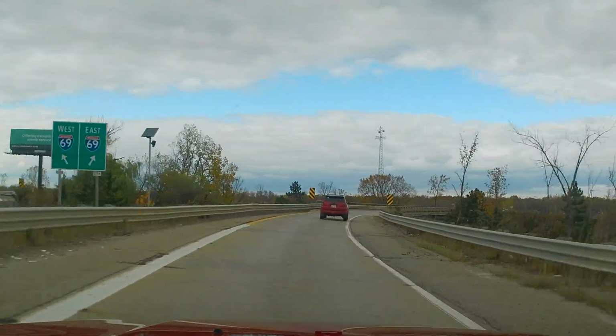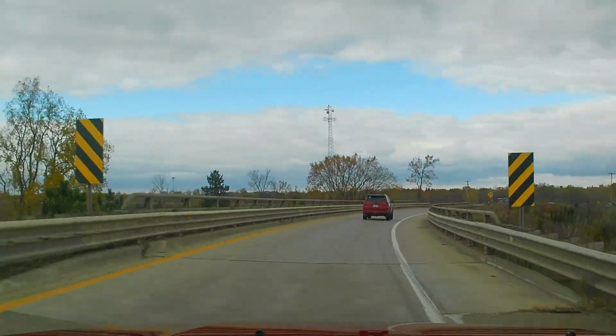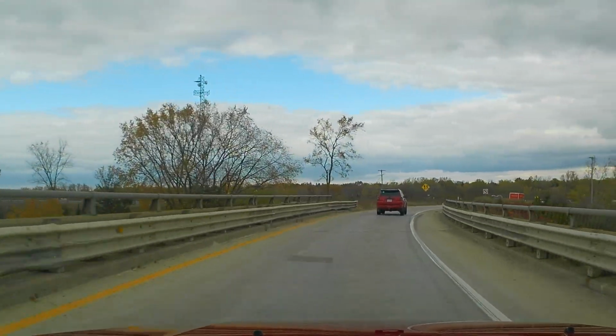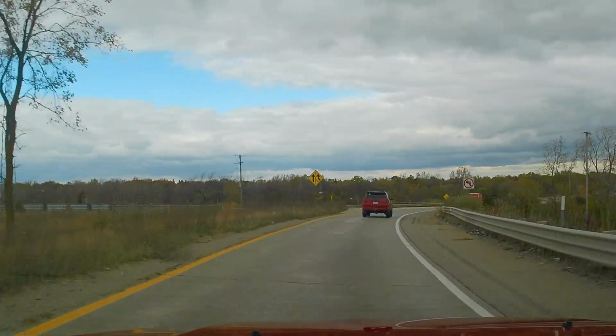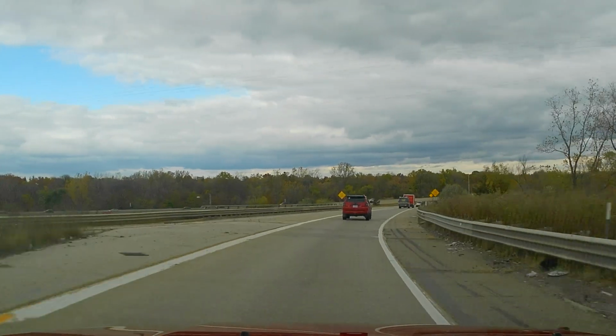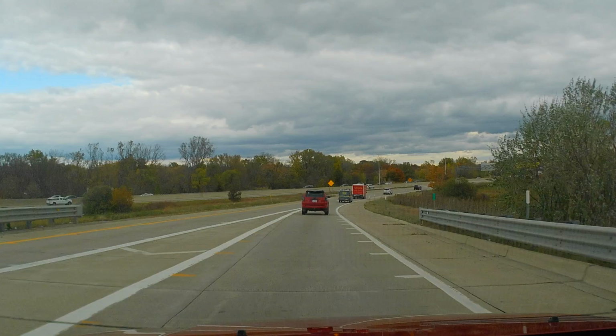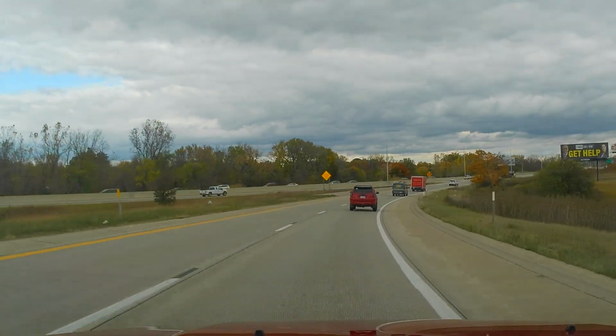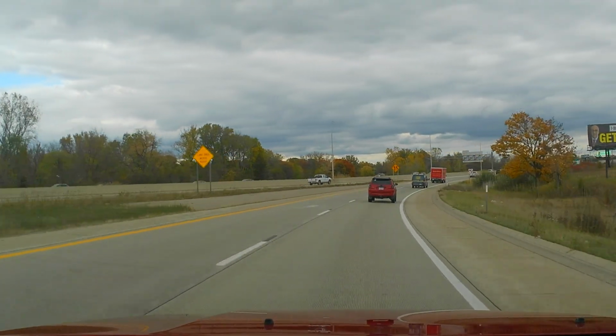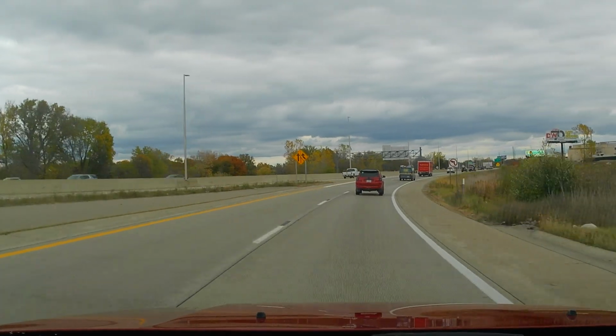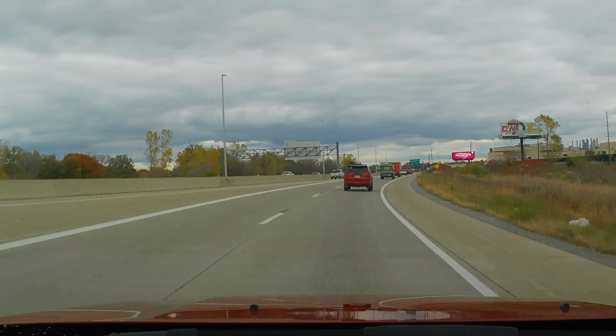Continue on I-69 east for 7 miles. Belsey Road? Oh God, we get to pass by the Walmart I worked at. Oh God, why? So, I don't know if you can see it on your right here. Okay, it's coming up. You can see it here on the right now.